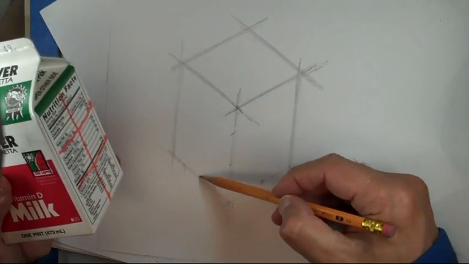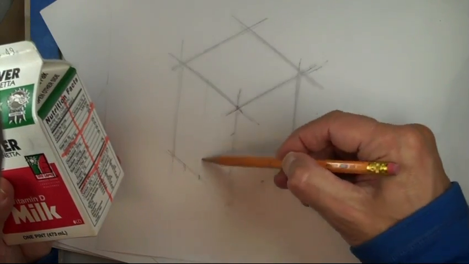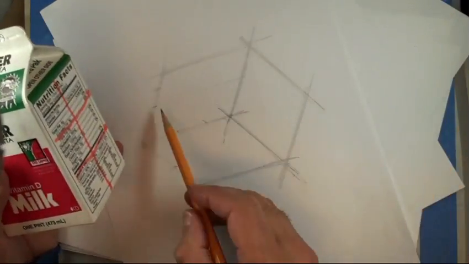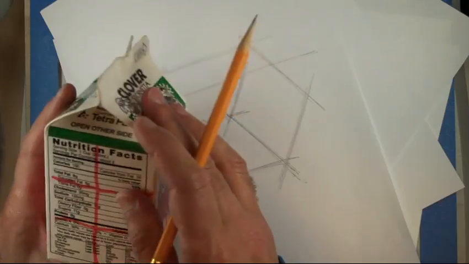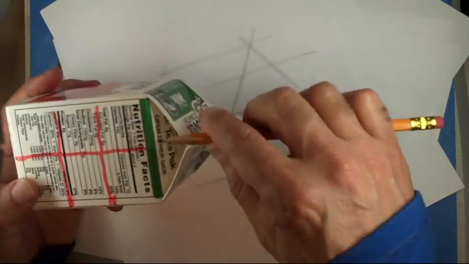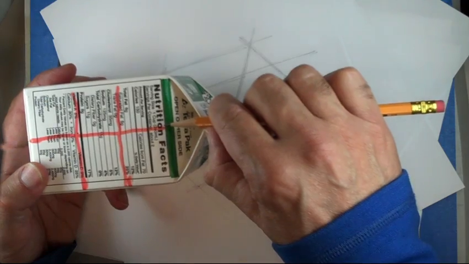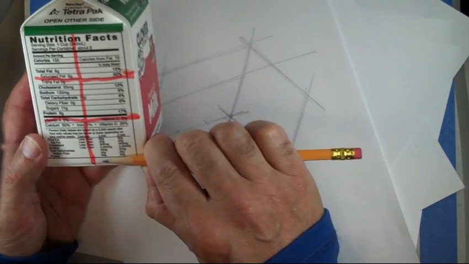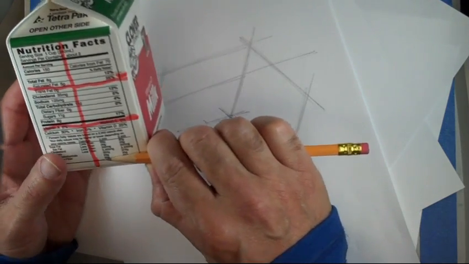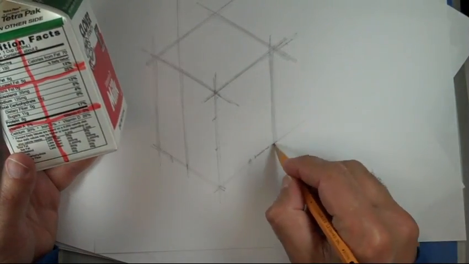Okay, so now I'm going to pick up the middle point again, and I'm just going to raise it like that, vertically. I'm going to figure out how big that is. You can always use your pencil to make measurements. So that's this much. Oh, whatever, that's 4/5 of half. So that would be this much, maybe.